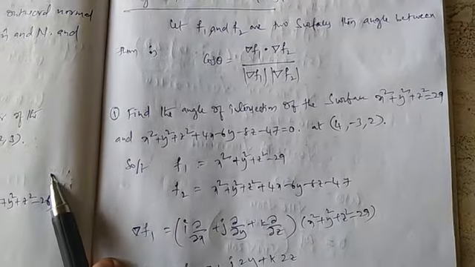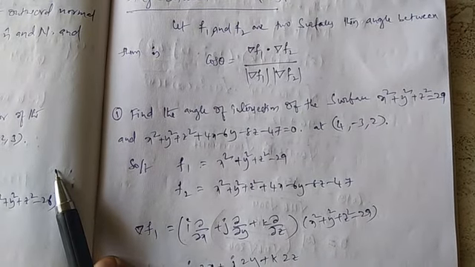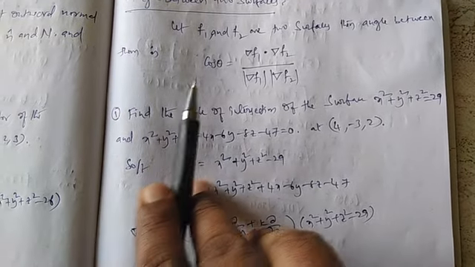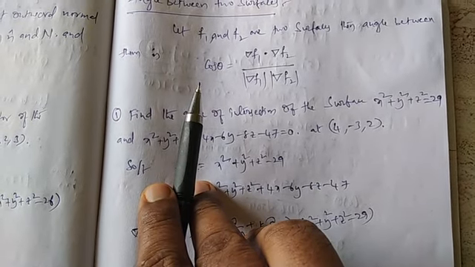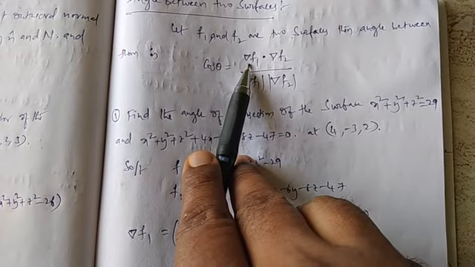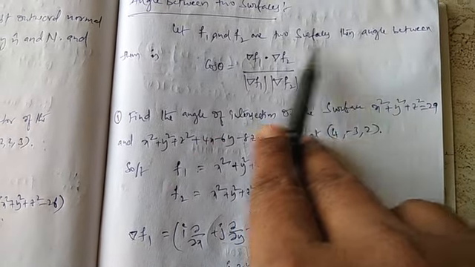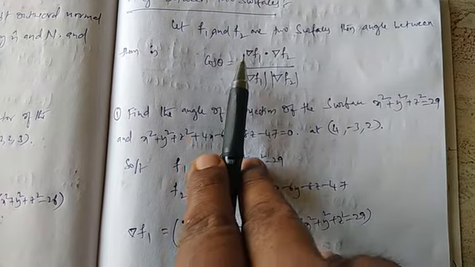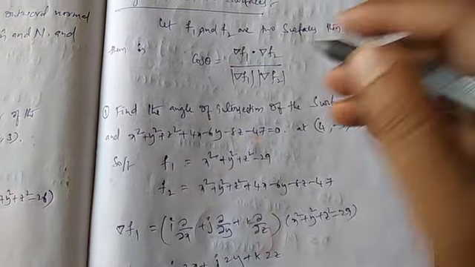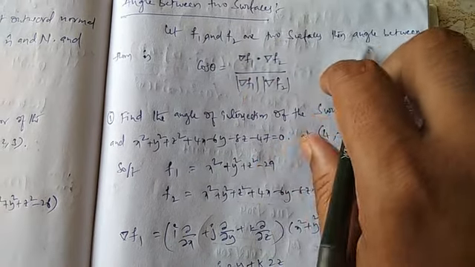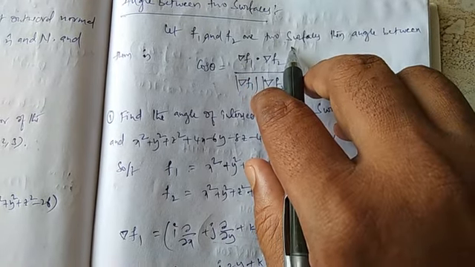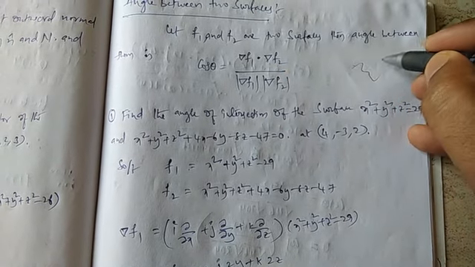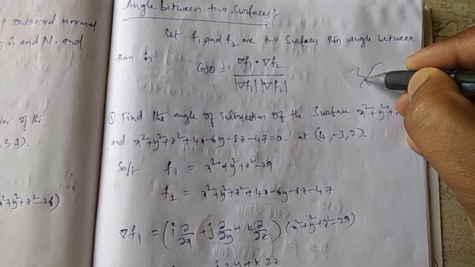There you learned cos theta equal to, if a and b are two vectors, then cos theta equal to a dot b by mod of a mod of b. Here we need to find the angle between the surfaces. Now instead of working with the surfaces, simply find the angle between the two normals. Okay. Now to find the angle between the surfaces, they should intersect. Let's say the surfaces are like this, intersecting, right?